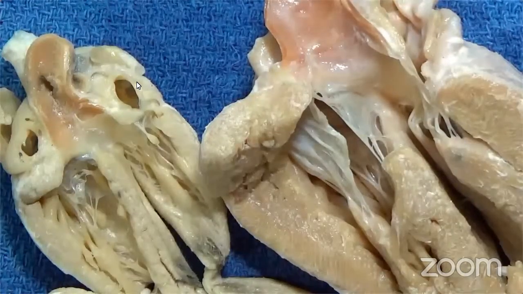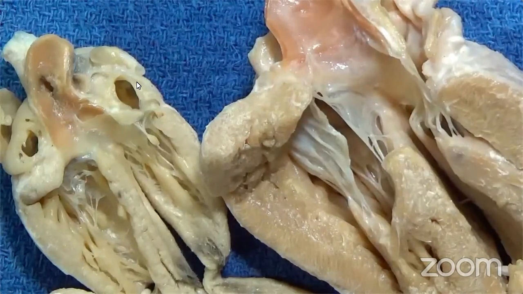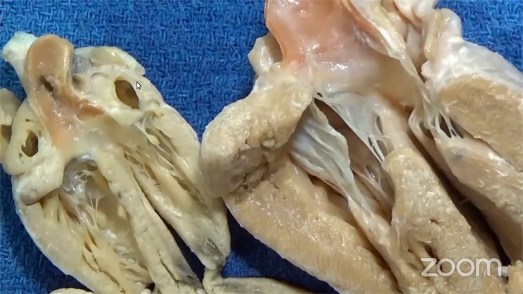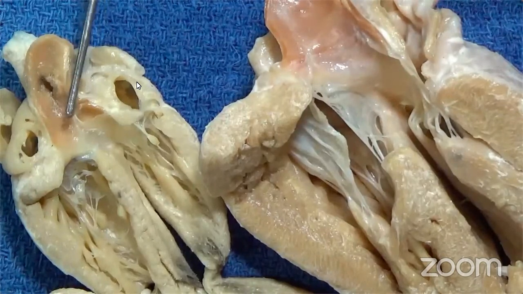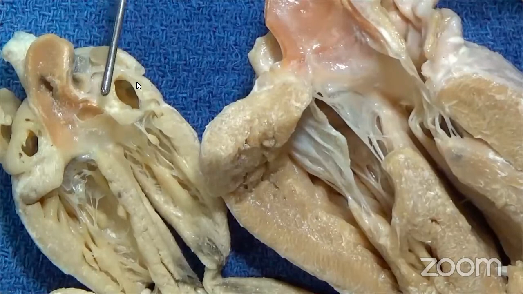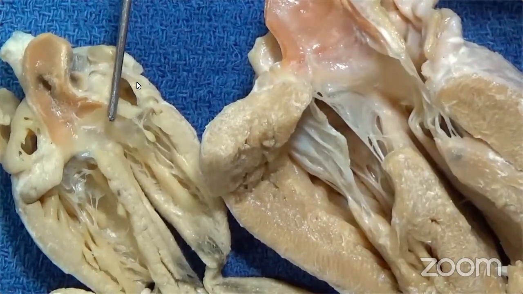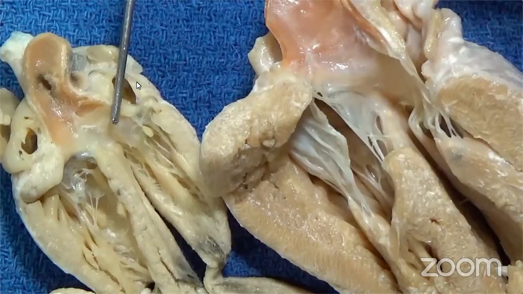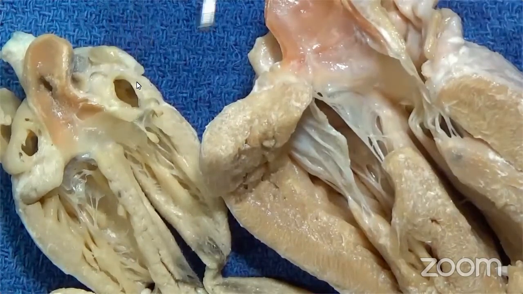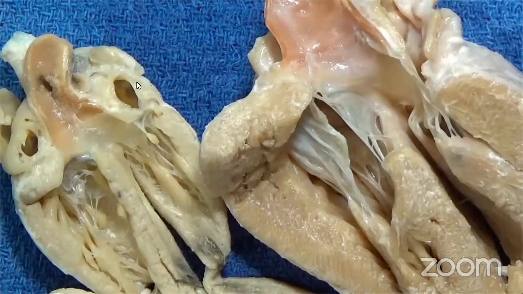Here we're comparing two specimens that have different ventriculo-arterial connections. Both are cut in a four-chamber or near four-chamber plane. The smaller specimen has tetralogy of Fallot with concordant ventriculo-arterial connections, with the aorta a slight bit more committed to the left ventricle than it is to the right. The larger specimen has a double outlet right ventricle.